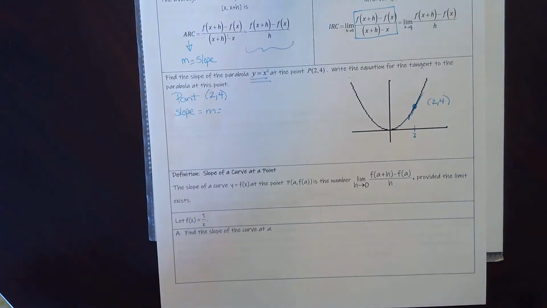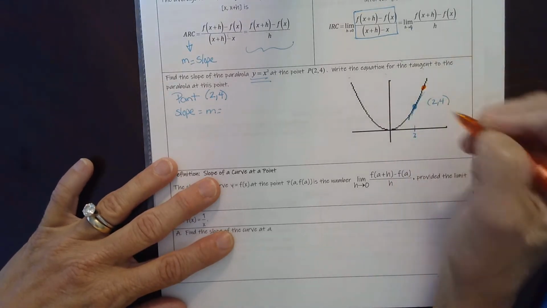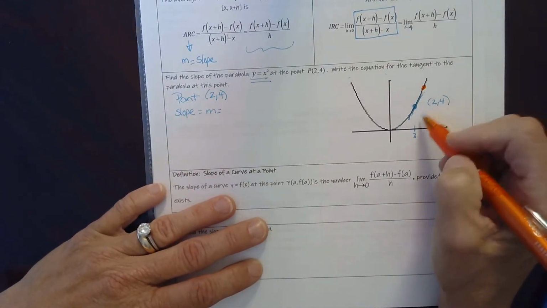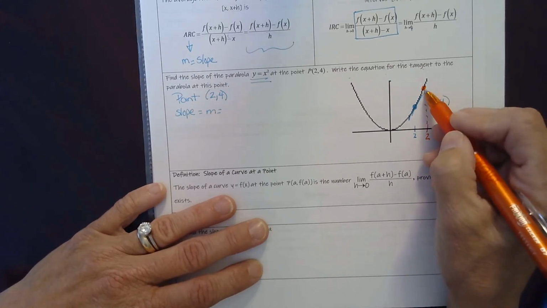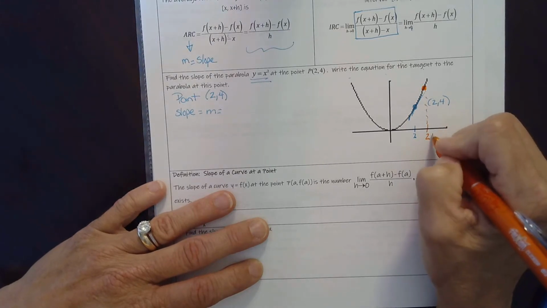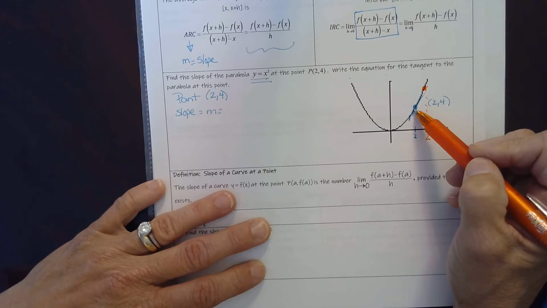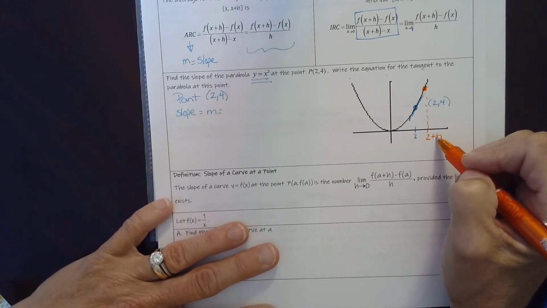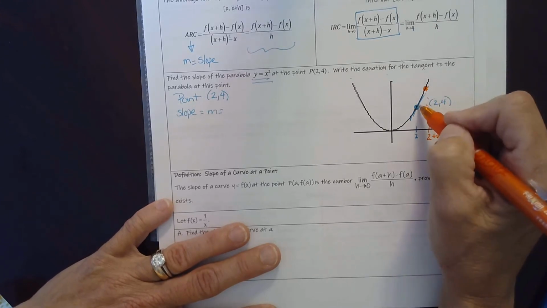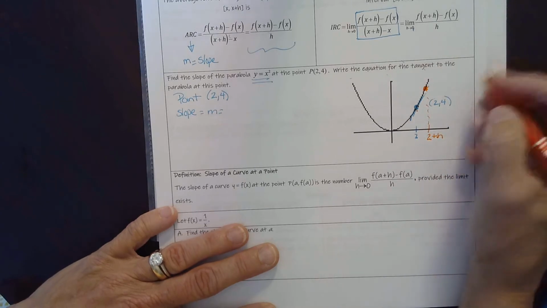And so here's what we need to do. We need to just find another point. What would the x value of that point be? This would be 2 plus h. And even though I have physically kind of separated them, 2 plus h is going to represent 2 point something very, very close to 2. Okay, but we'll call that 2 plus h.